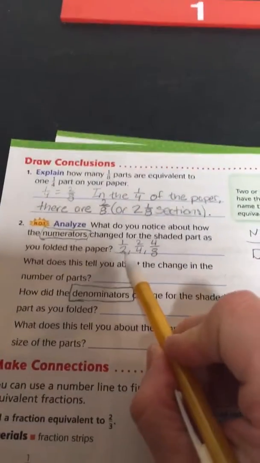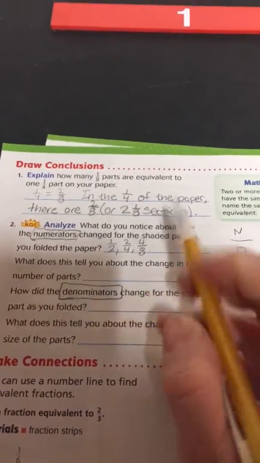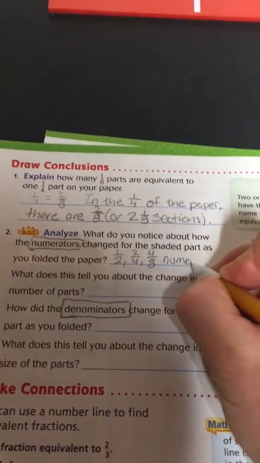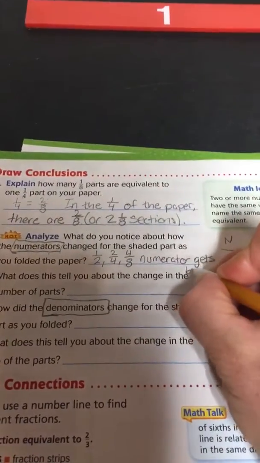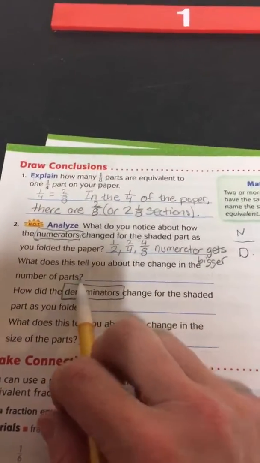So what do we notice about those? As we folded it more times, our numerator gets bigger. So I'm going to write numerator gets bigger. Okay, so what does this tell you about the change in the number of parts?